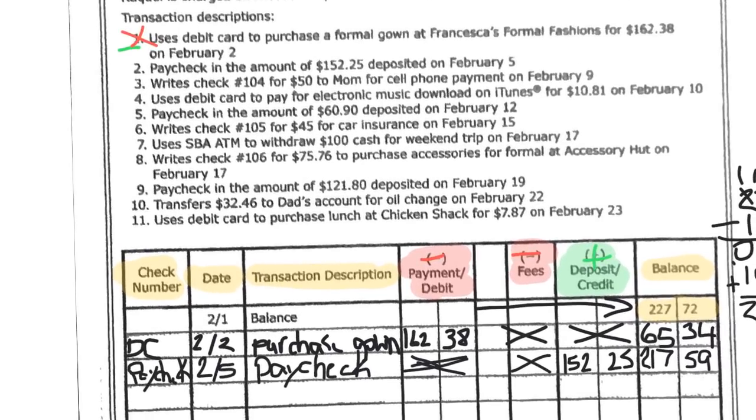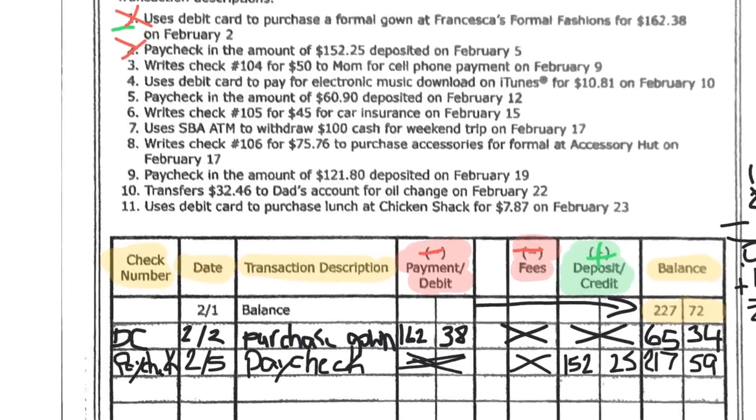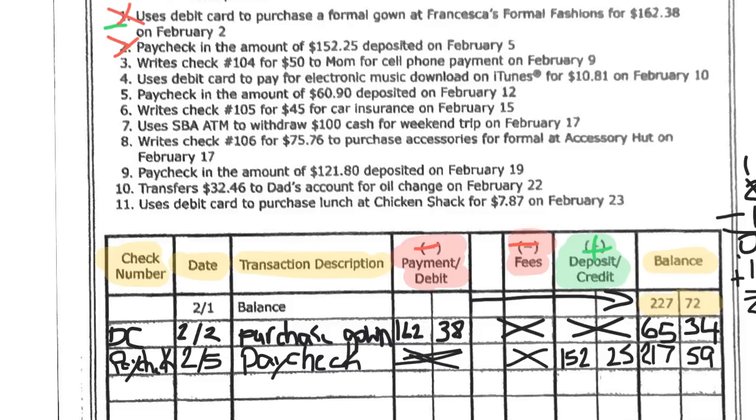Okay, let's do a couple more here. So I've finished that one. We did our paycheck. Oh, good. We'll get a check done. Okay, so our next one, it says, now Raquel writes a check, and it's check number 104, for $50 to Mom for her cell phone payment on February 9th. So Mom must make her pay every month for her cell phone. So now we have a check. So I'm going to put the check number here where it says check number. So this time I actually get to fill it out with what it's supposed to be. So it's number 104. And that's on February 9th.